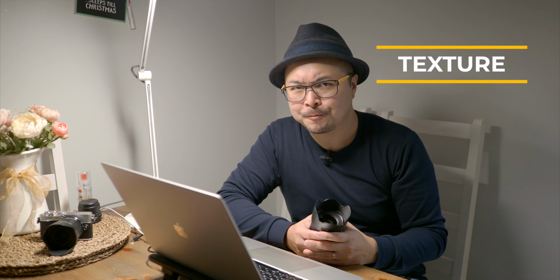Second, texture. Yes, I just said that this is important to create a story for your photograph. And because it's important, it needs to be carefully planned. And every little detail needs to be checked before you hit that shutter button, because it can make or break your photograph.